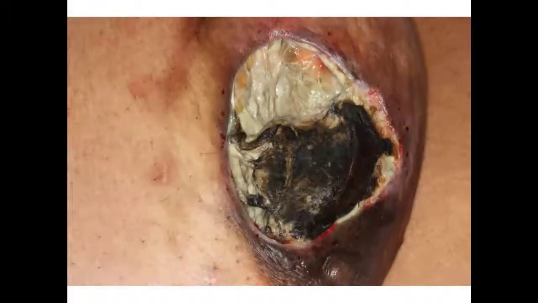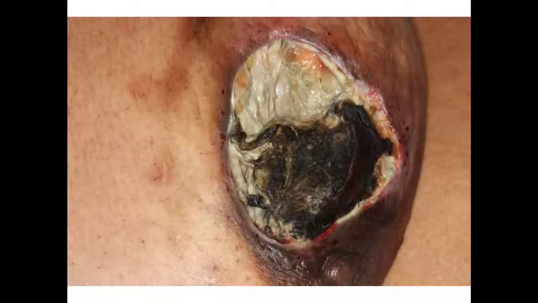Koebnerization is an injury that a dermatosis localizes to. Like you've had an abdominal surgery and you get psoriasis in the scar. Or you scratch your psoriasis and worsen it. That's Koebnerization. Or you burn someone with phototherapy and their psoriasis gets worse rather than better.